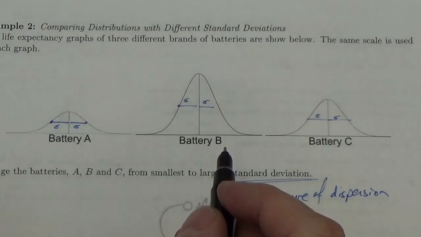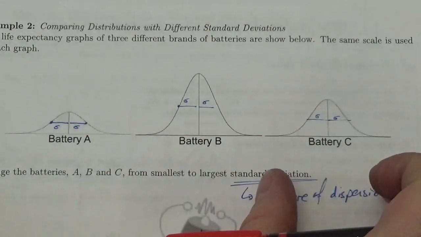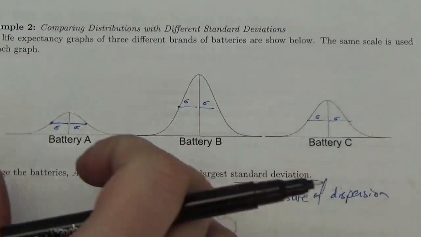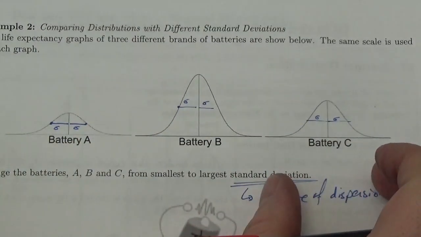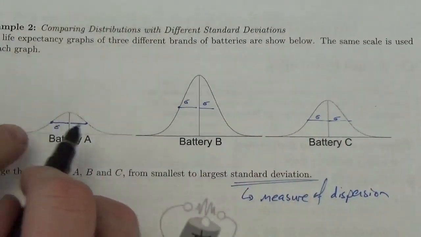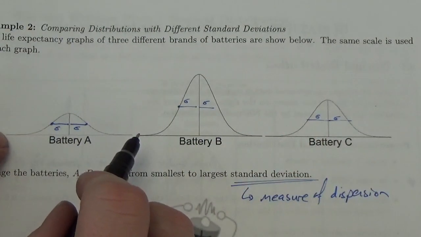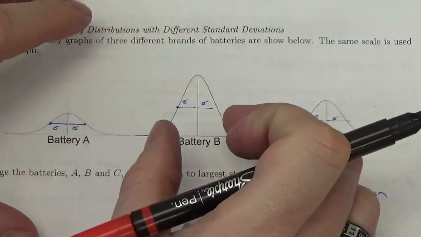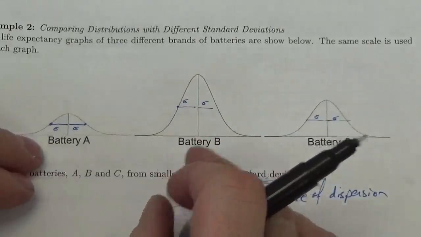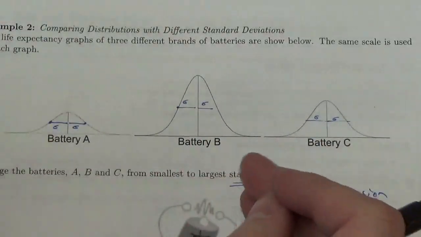But typically what happens is if the size of the population is standard, so what I mean by that is, let's say that each group of batteries here was like 100 batteries, then when the peak is small, that means it's wide, and when the peak is tall, that means it's narrow. So as long as the population is standardized, the height is going to be related to the width as well.